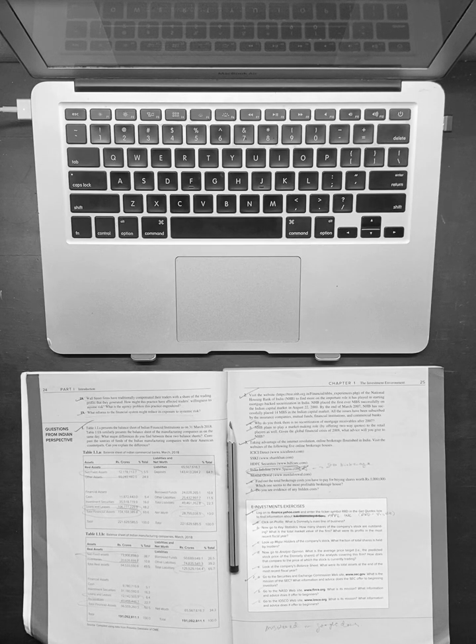NHB placed the first ever MBS successfully on the Indian capital market on August 22nd, 2000. By the end of March 2007, NHB had successfully placed 14 MBS in the Indian capital market. All the issues have been subscribed by the insurance companies, mutual funds, financial institutions, and commercial banks. Part A is, why do you think that there is no securitization of mortgaged receivables after 2007? Part B, NHB plans to play a market making role by offering two-way quotes to the retail players as well. Given the global financial crisis of 2008, what advice will you give to the NHB?